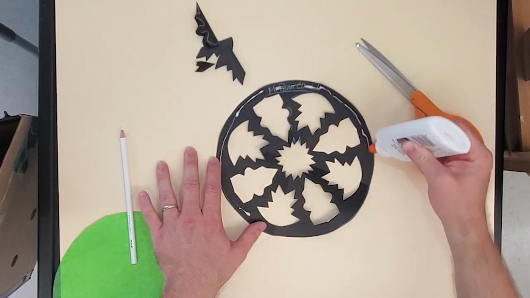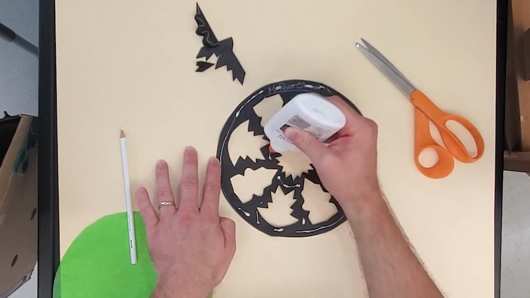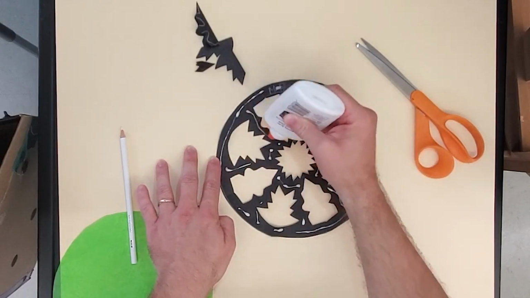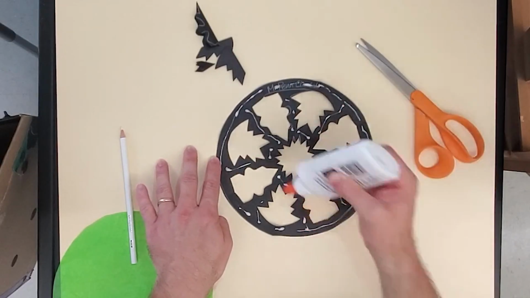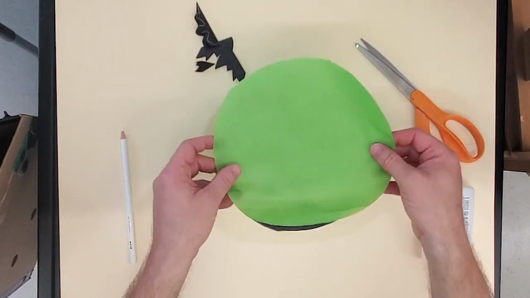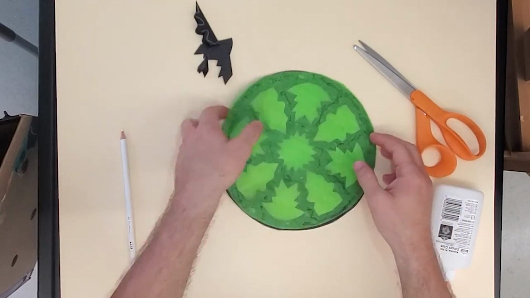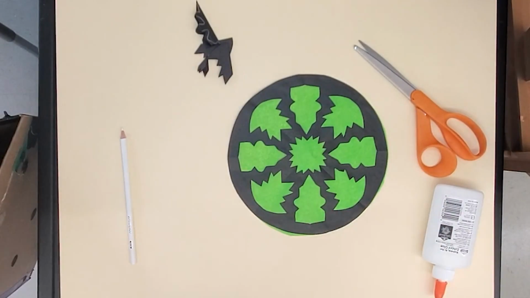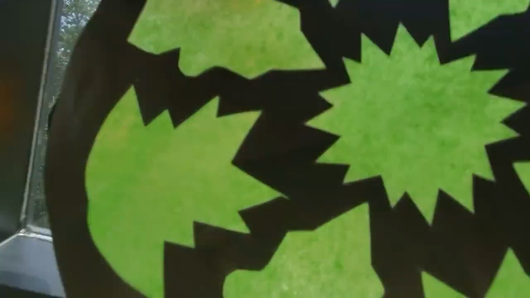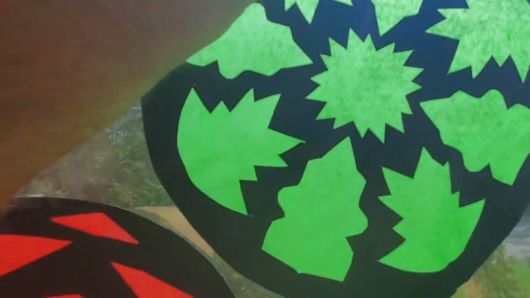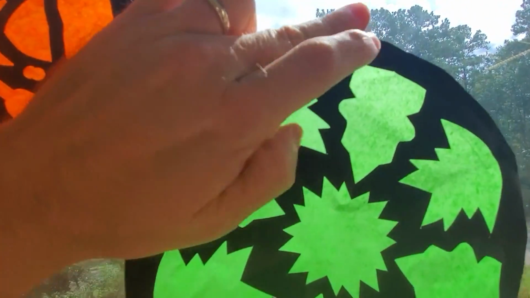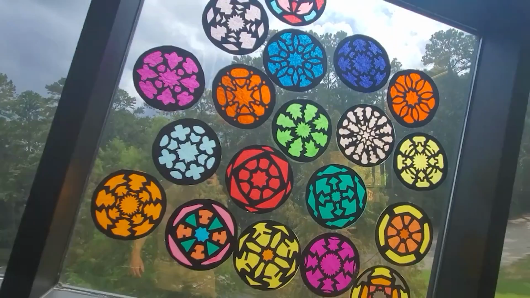The last step to make it look like a stained glass window, I'm going to pass out a circle of colored tissue paper that you will very lightly glue on the back. You don't want to use too much glue. And when that dries, you can hang it up on the window and marvel as the light shines through and it looks just like a stained glass window from the Middle Ages.